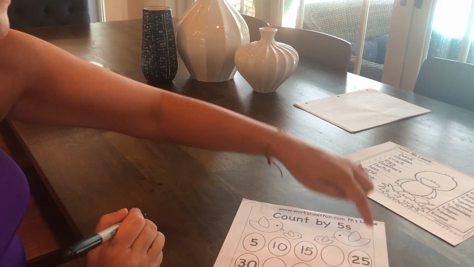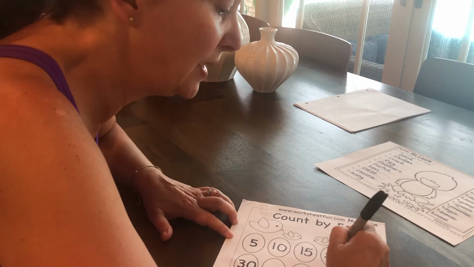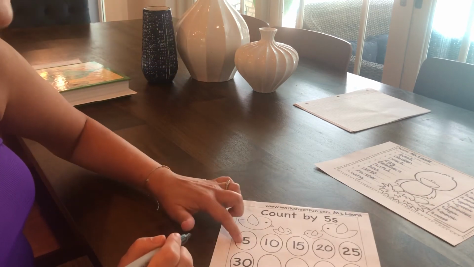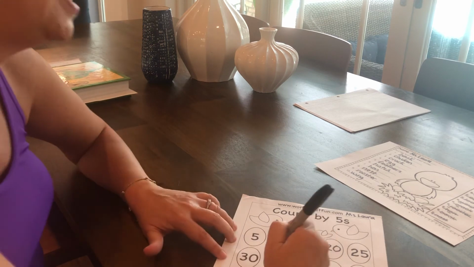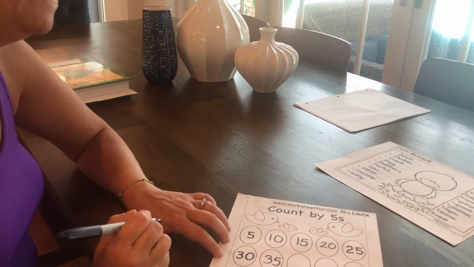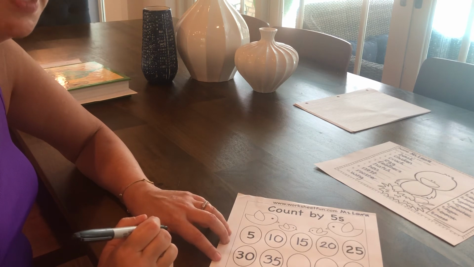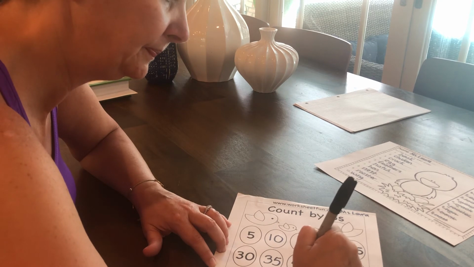We have 25 here and we have 15 here. It needs to be 0. So we're gonna go ahead and put the 20. So we have 5, 10, 15, 20, 25, 30. Next would be 35. And after 35, what would come next? 40.